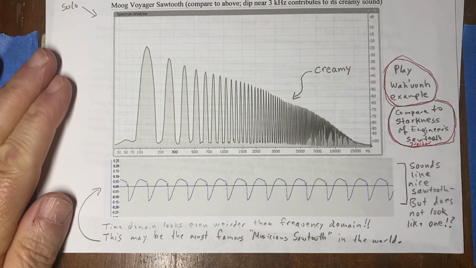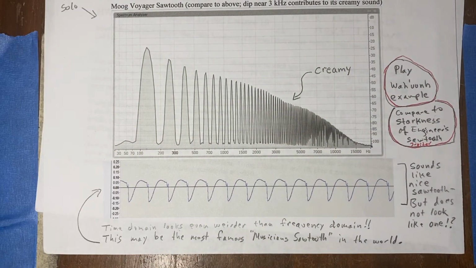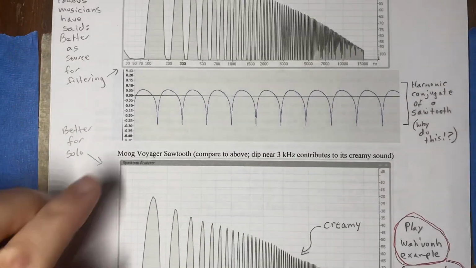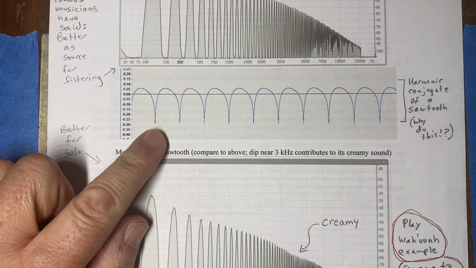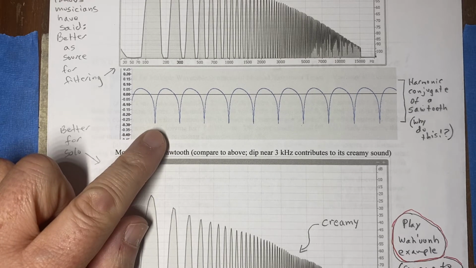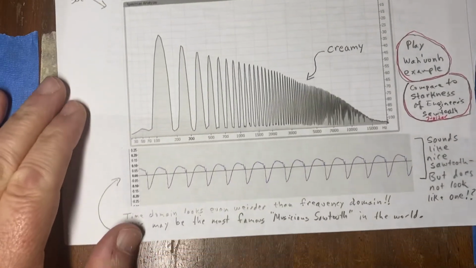Here's something I've got to show you though. Because of math errors, I was getting too much error accumulated when I was trying to do the straight DSF for a sum of cosines, so I did a sum of sines, and I avoided my math errors there. So I've been using the harmonic conjugate of a sawtooth. This doesn't look like a sawtooth, it just sounds like a sawtooth because it's the harmonic conjugate of a sawtooth. Well, the Voyager, look at its sawtooth.